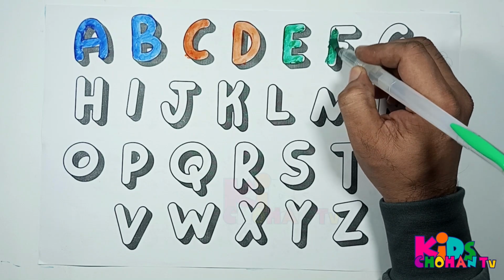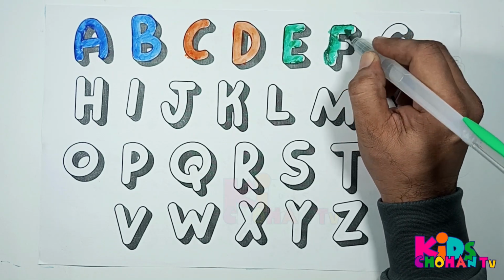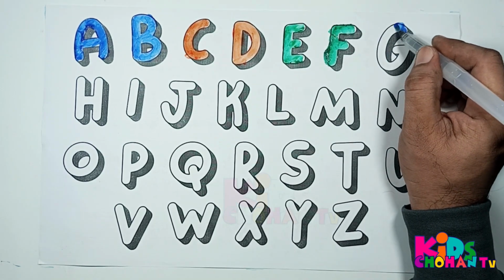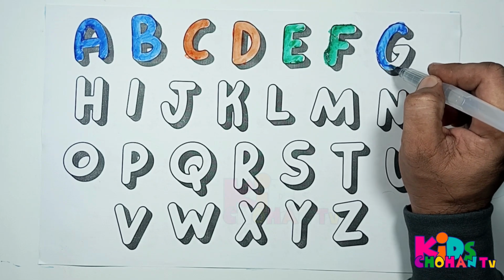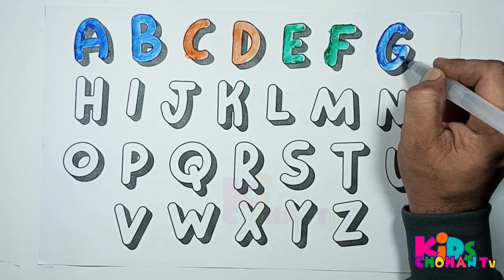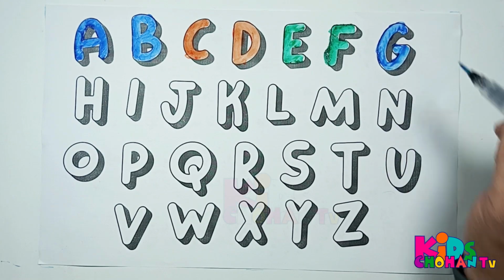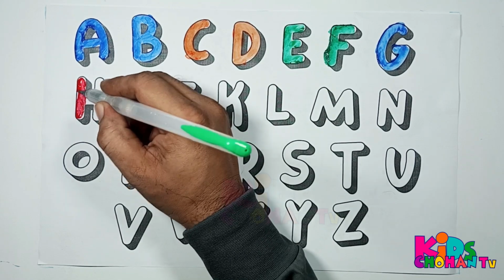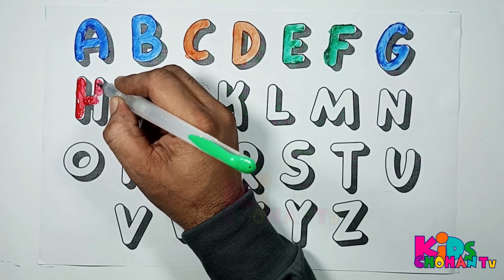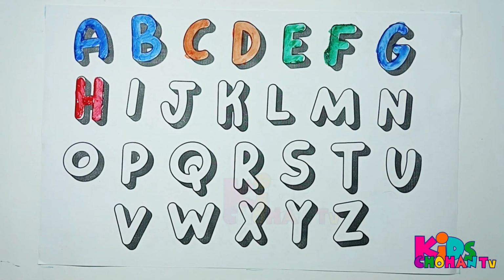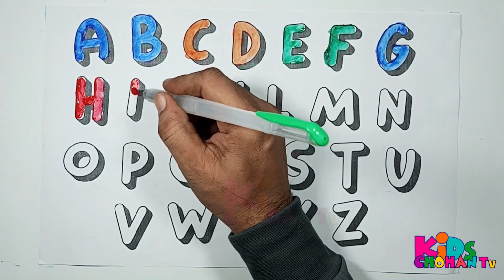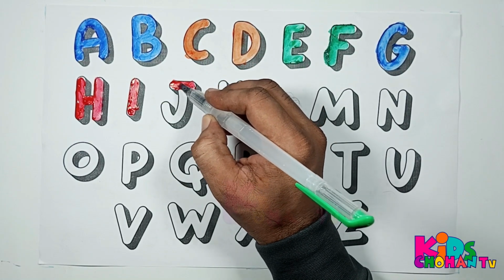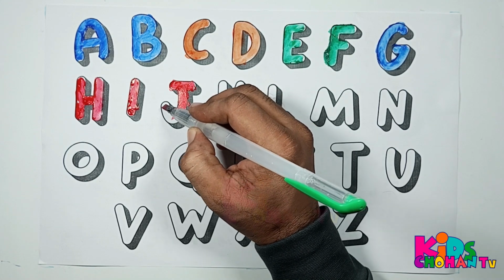Letter F. Blue color. Letter G. Letter H. Letter I. Letter J.